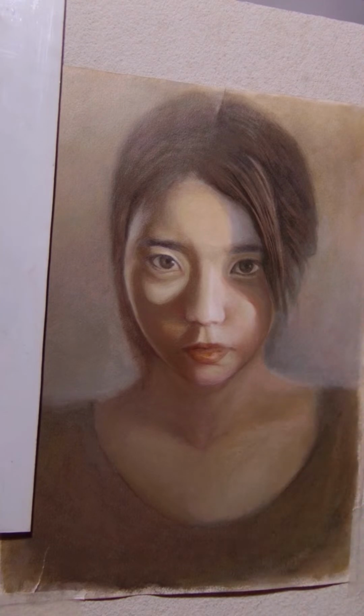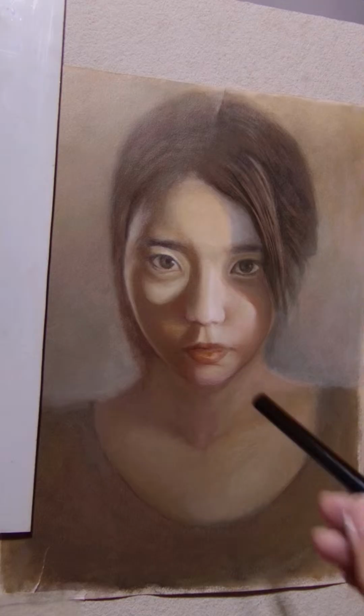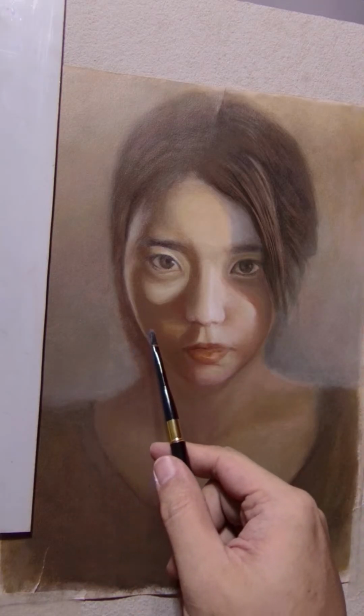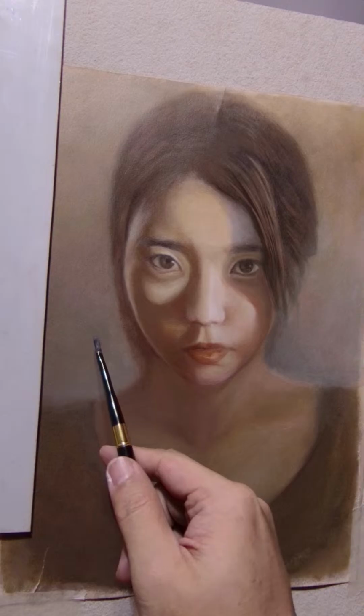Are we still under yellow light, or are we now in bright white light? Does this look correct now? Does the background look correct?